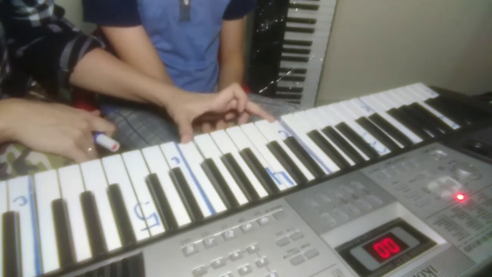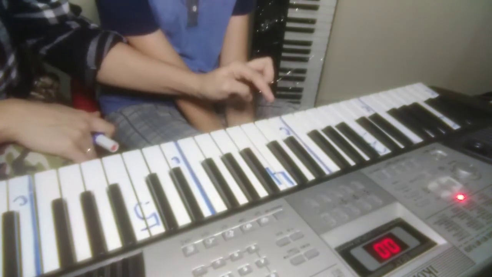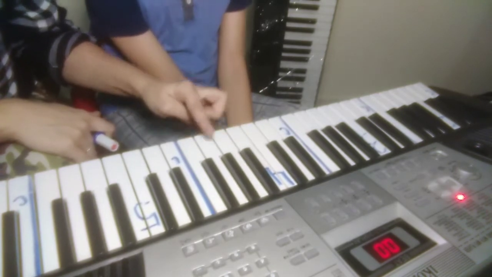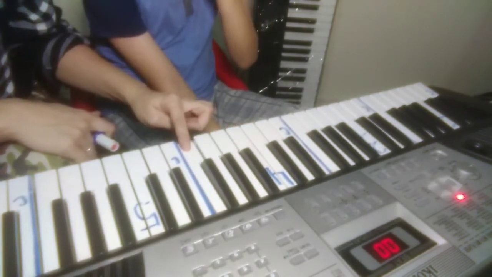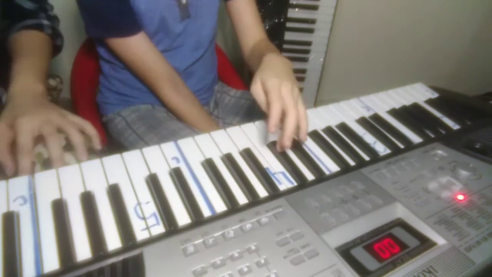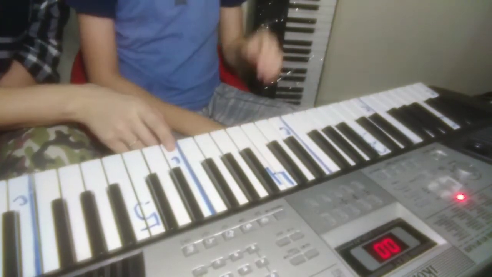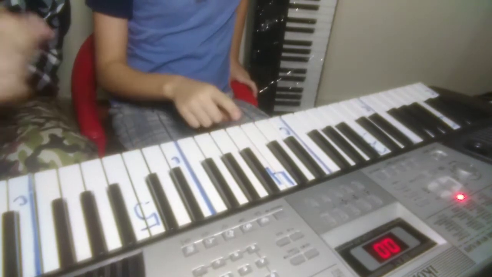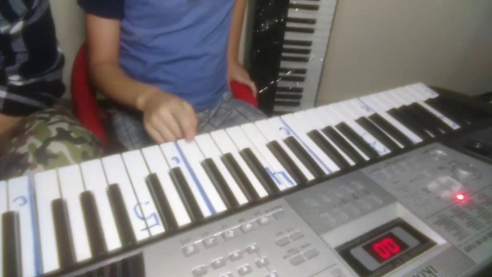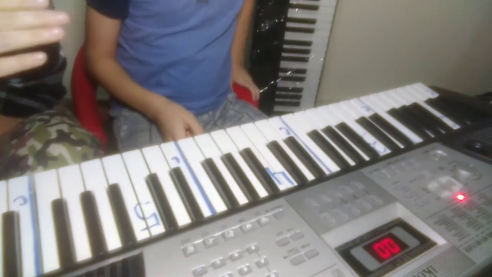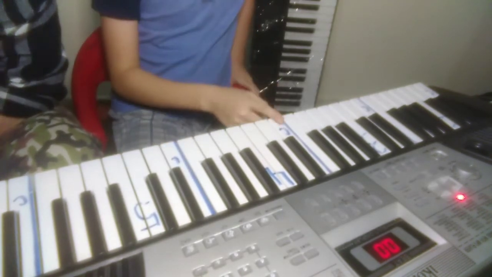Seven white keys: step 1, step 2, step 3, step 4, step 5, step 6, step 7. And also 5 black keys. Play the scale from C to C. Can you hear the sound? Can you hear whether the pitch of the sound is going higher or lower?